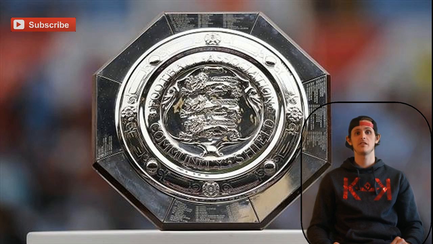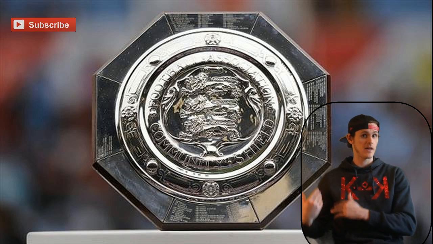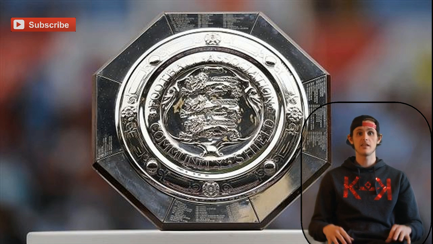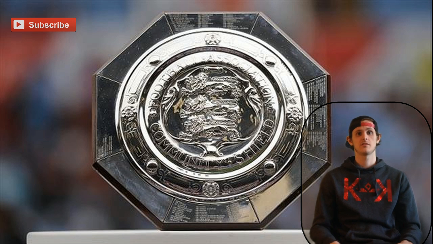And the last domestic cup of the day is called the Community Shield. It is also called the English Super Cup by some people. However, it is called the Community Shield because all proceeds go to charities and local initiatives. It is simply just one game played by the current league holders, or the past league winners, against the current FA Cup holder, or the team that won the FA Cup.